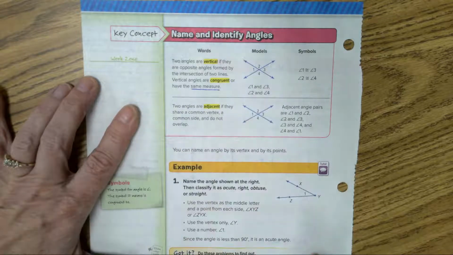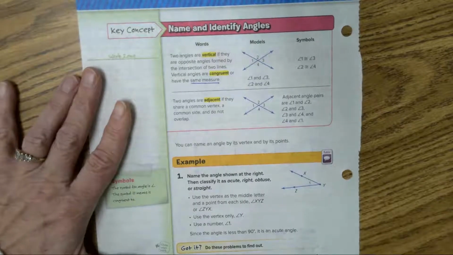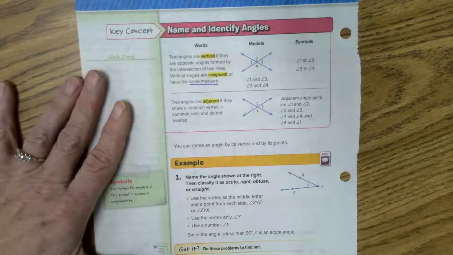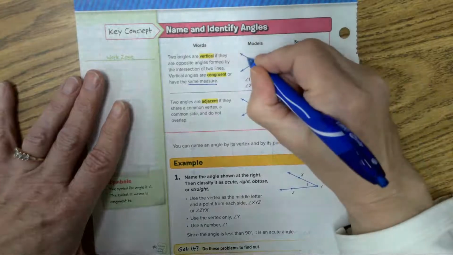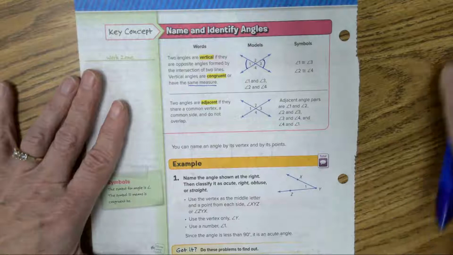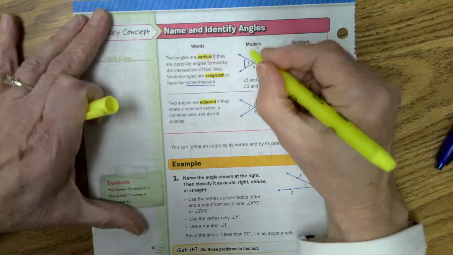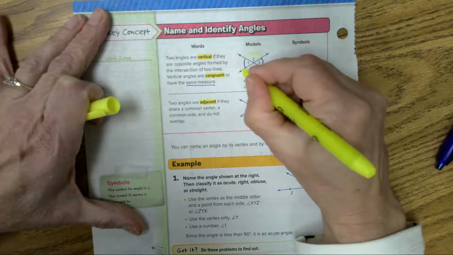Congruent means same measure. So here in this picture, angles 1 and 3 are vertical angles. They have the same measure. And then angles 2 and 4 are also vertical angles.